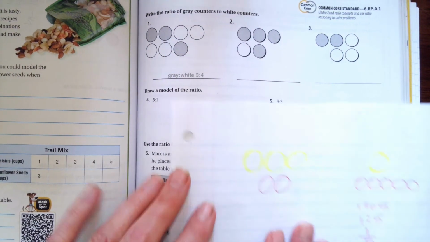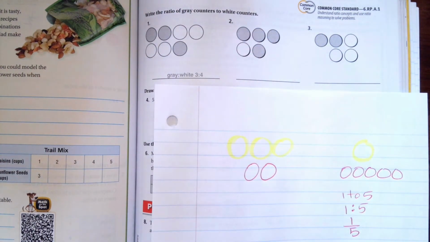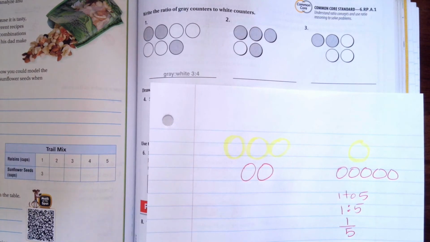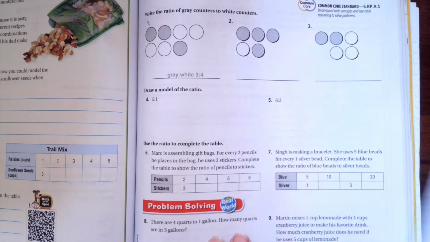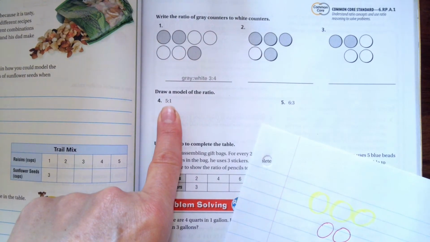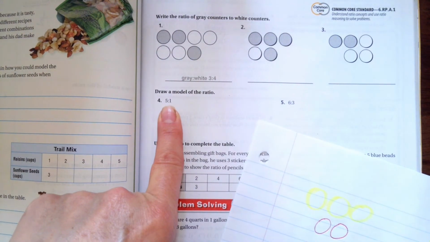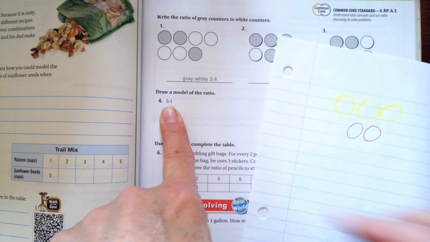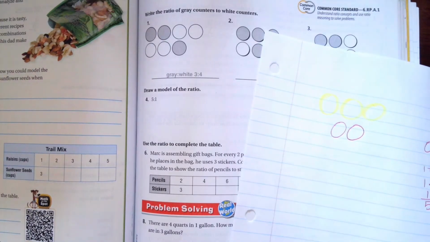So what would number 2 be? It would be 4 to 1. Yep. And number 5, what would you draw? Draw 5 gray and then 1 white. Exactly.